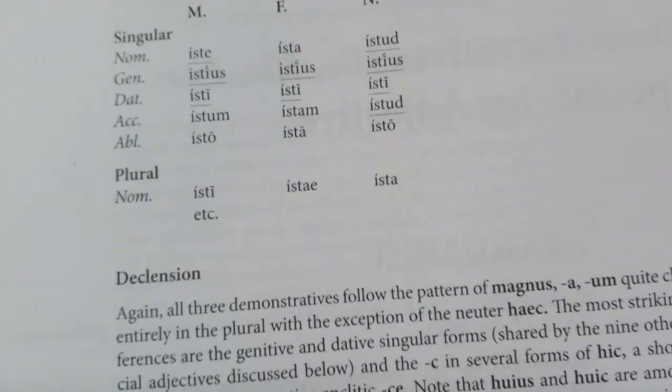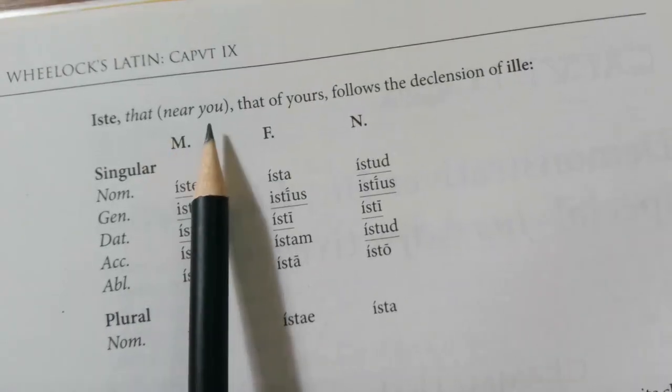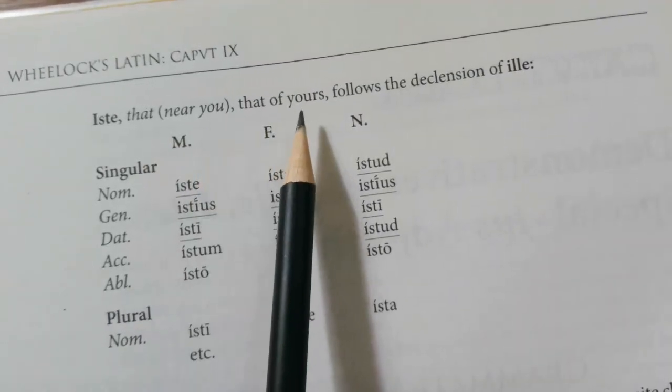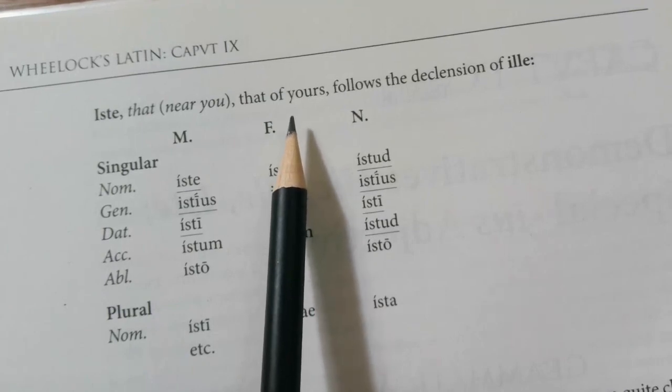All right, so iste. Iste is that near you, that of yours. In reference to the speaker, it's like ille, but it is addressing the second person in the context, right?